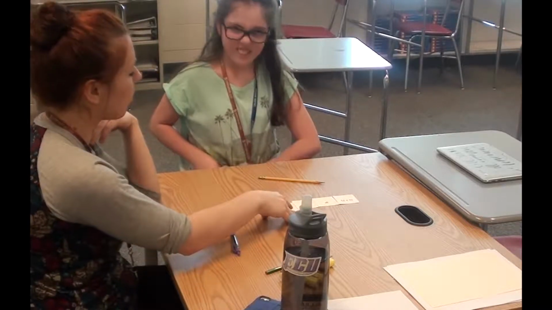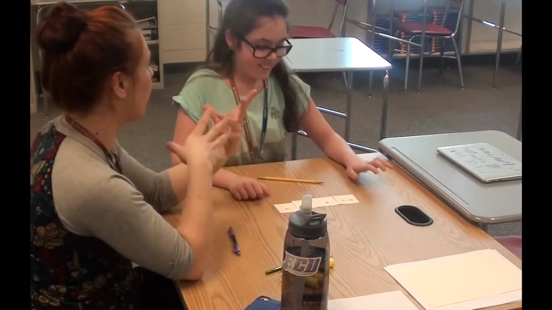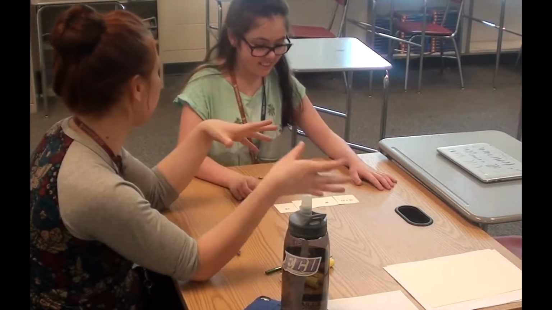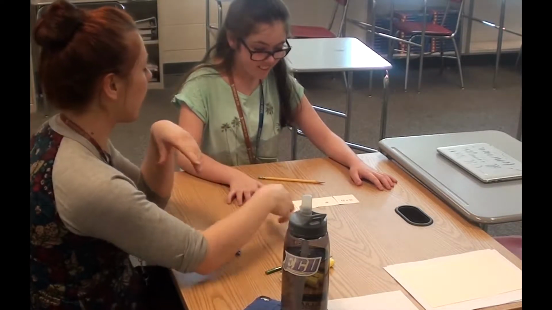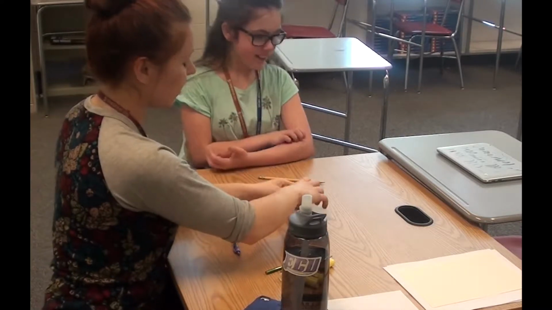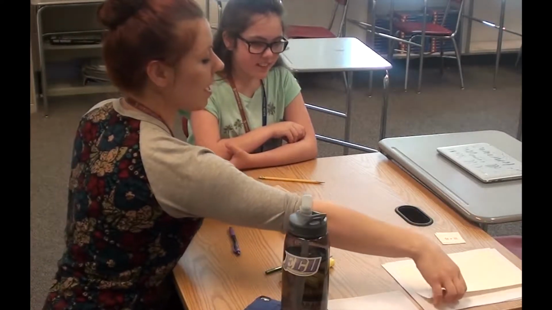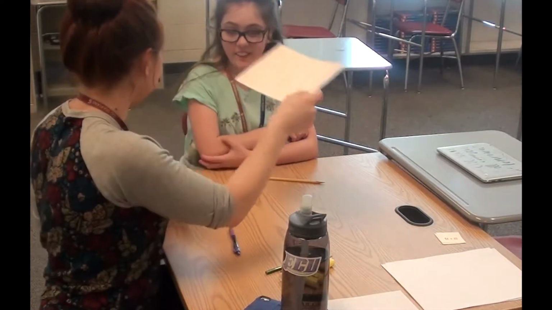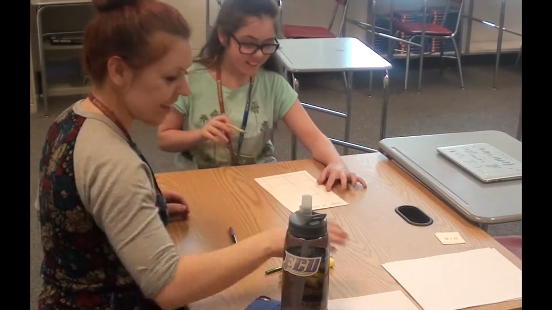When there's a really long problem and you're focusing on other things like negative numbers and signs, it can be easy to forget about them. So the more we practice them, the better. And today, to practice, we are going to make a graphic organizer.